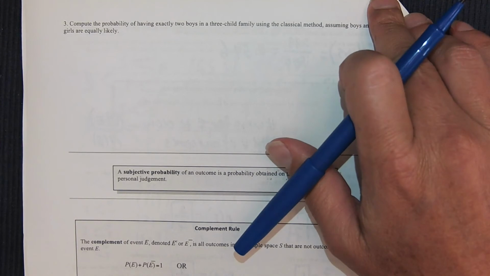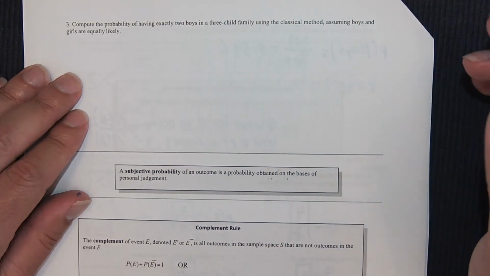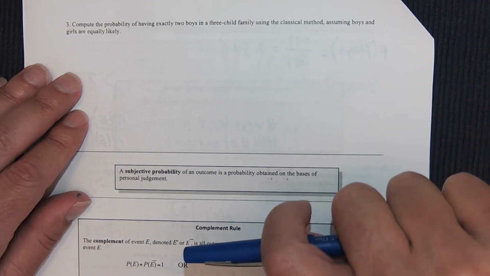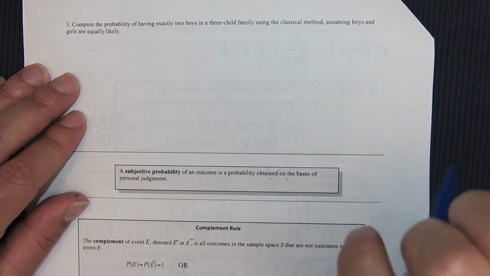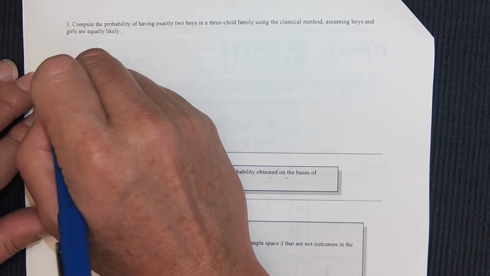Once again, this question is quite binary, so my apologies. Compute the probability of having exactly 2 boys in a 3-child family using the classical method, assuming the boys and girls are equally likely. So I'm going to do a tree diagram.